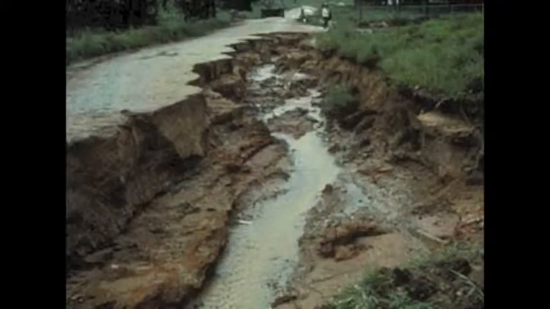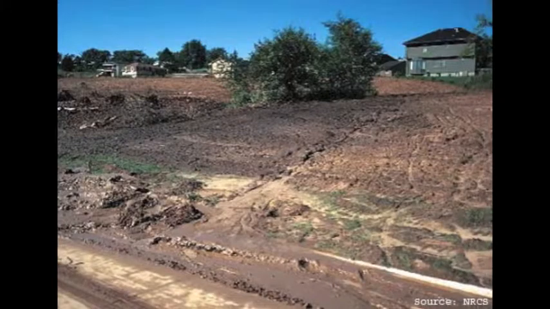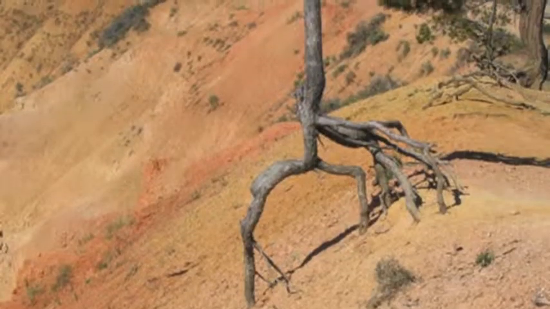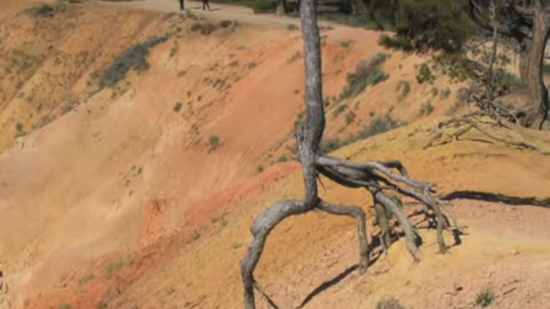When runoff happens in especially large volumes over a short period of time, it can also cause damage through erosion. Runoff can wash away the topsoil plants need for growth and nutrients and erode stream banks and hillsides so that vegetation is unable to grow there in the future. As such, runoff can negatively impact plant communities.